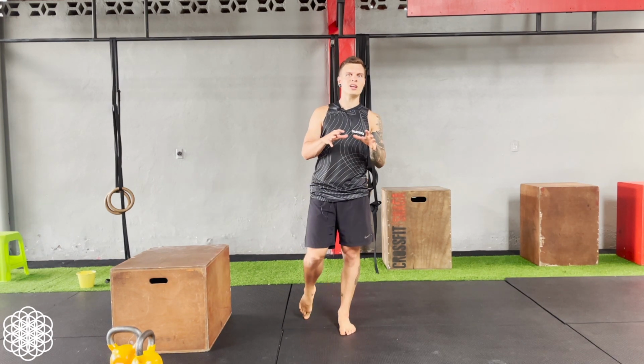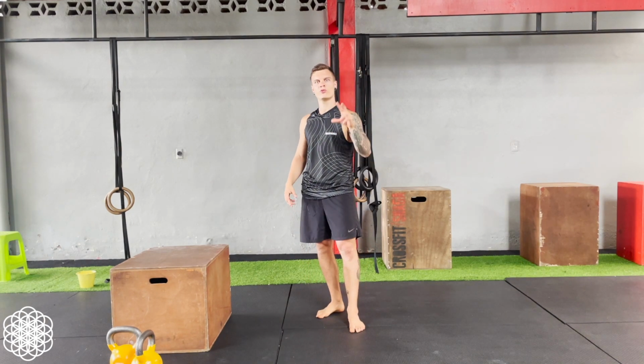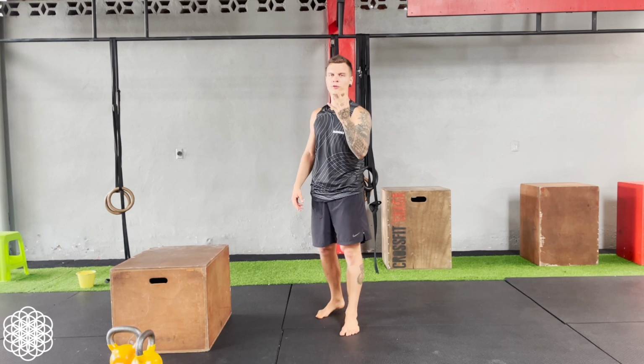So for all of you guys who are not familiar with AMRAPs, AMRAP is just as many rounds or reps as possible. In this case, rounds, okay? We're gonna do 15 minutes of 4 exercises, and we're gonna just try to do as many rounds as possible.